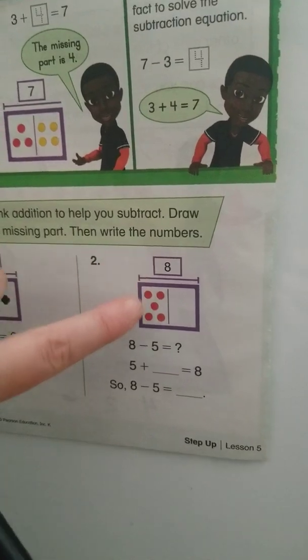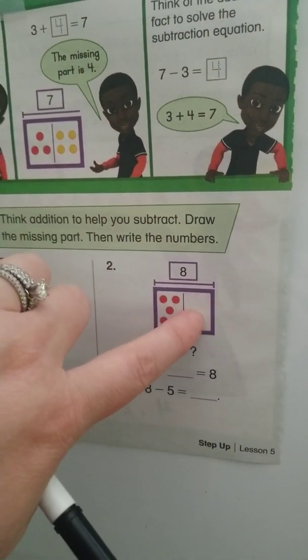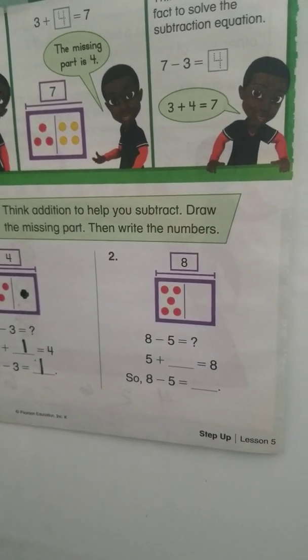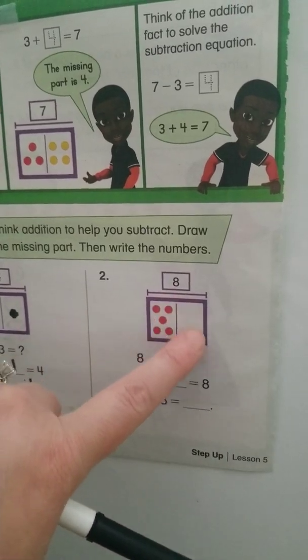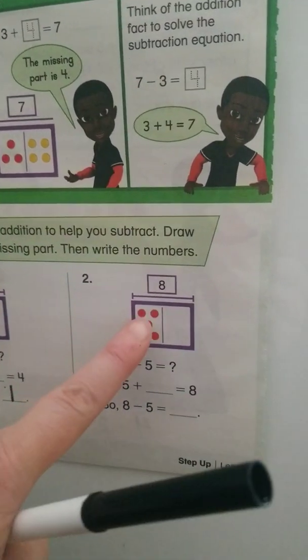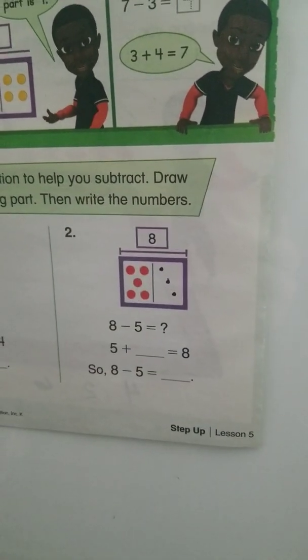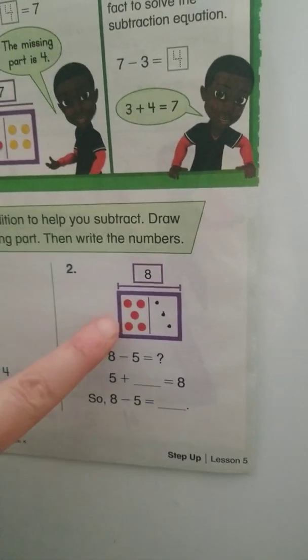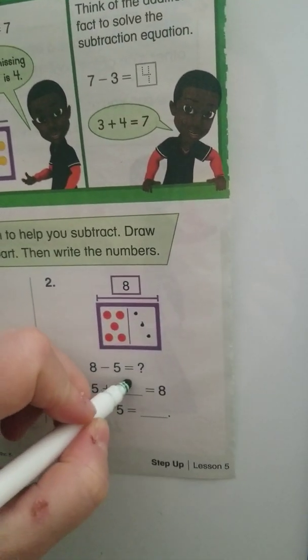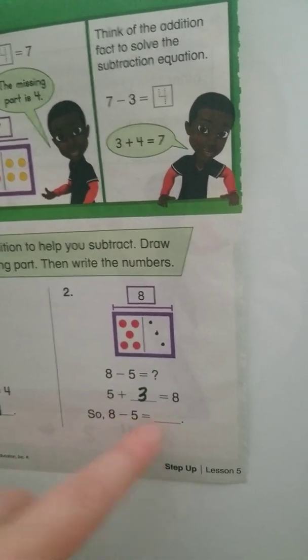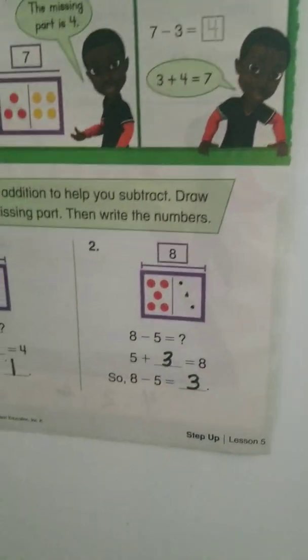Okay, let's look at number 2. The whole has 8. There's 5 in this part. We need to figure out how many are in this part. 8 minus 5 equals. Well, if there's 5 here, how many more do we have to draw to make 8? 5, 6, 7, 8. How many did I draw? 3. So 5 plus 3 equals 8. So 8 minus 5 equals 3.